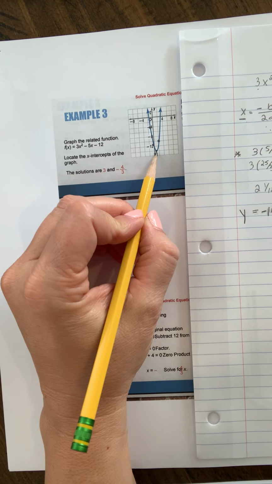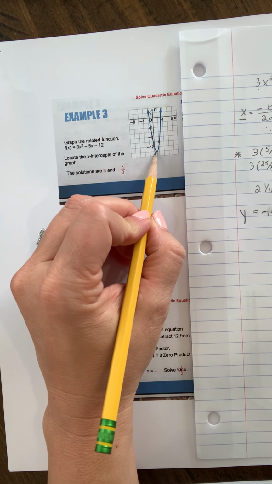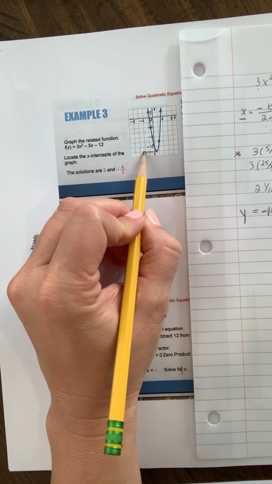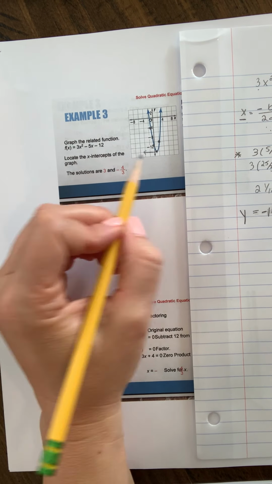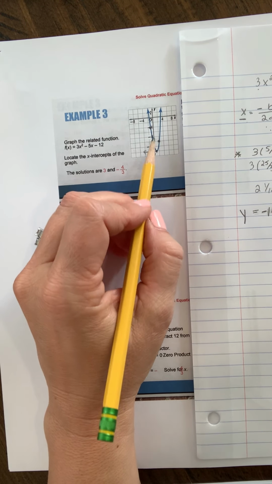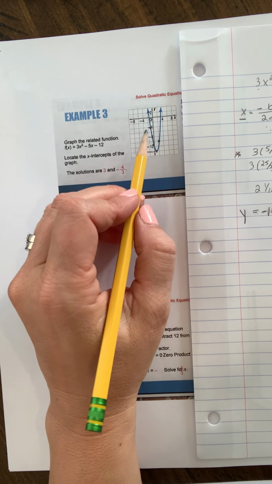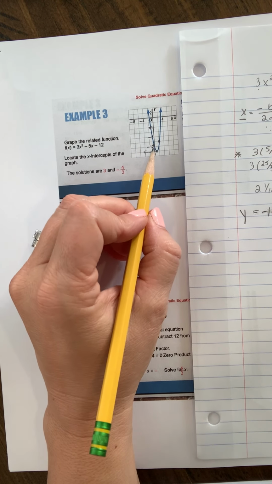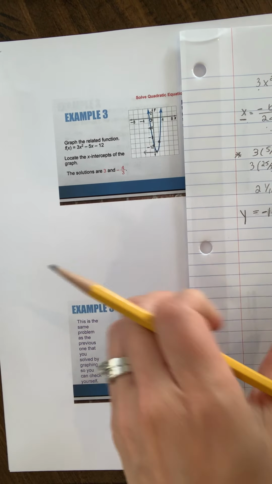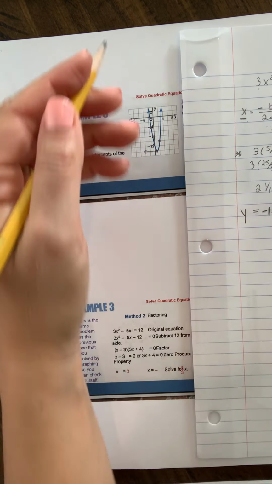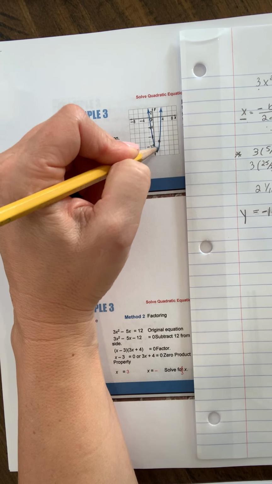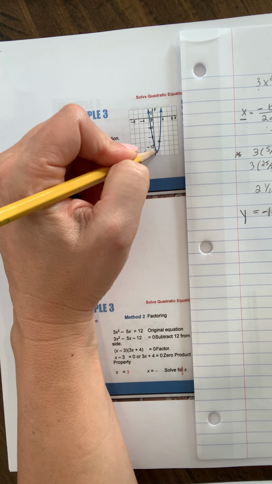If x is 5/6, which is 0.83, I can choose any point to the left of this to start forming my parabola. So I'm going to use 0 and -1 because those are easy numbers to use. So I chose 0 and -1 to get the left side of my parabola. And then I need to pick 2 points on my right side to find those x values on my right.